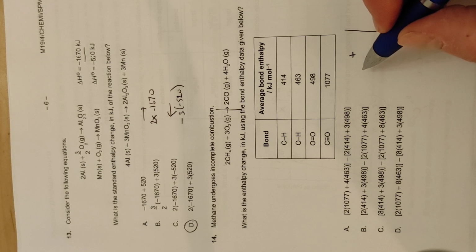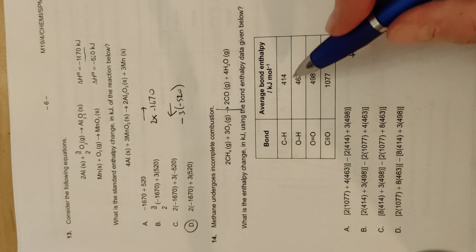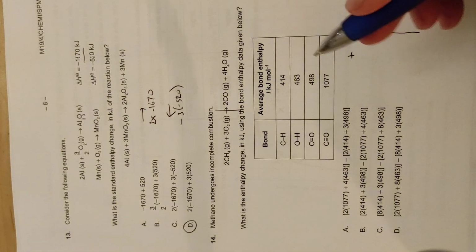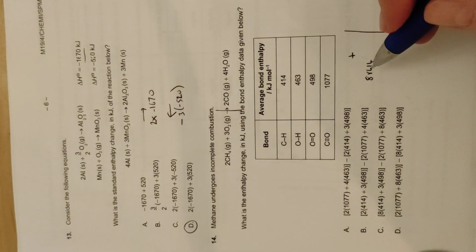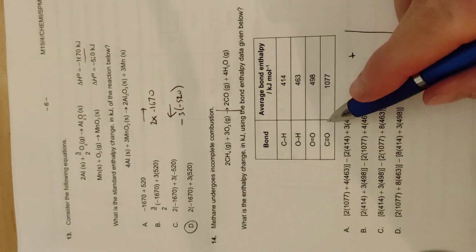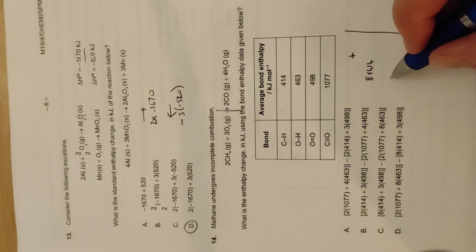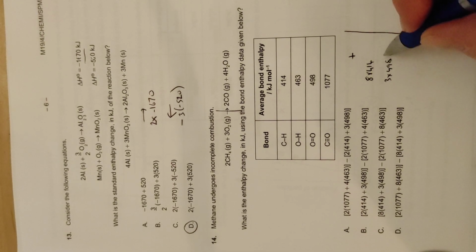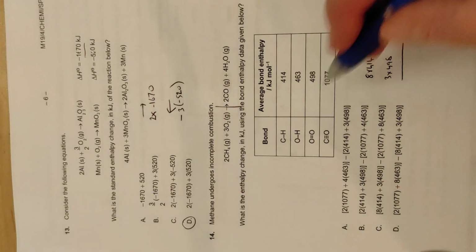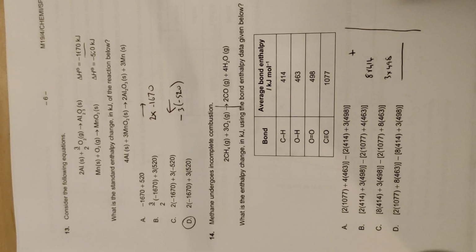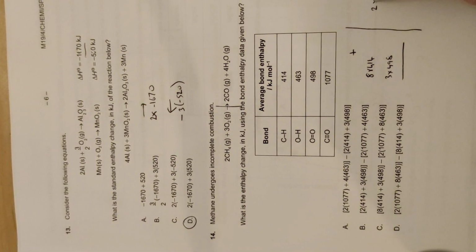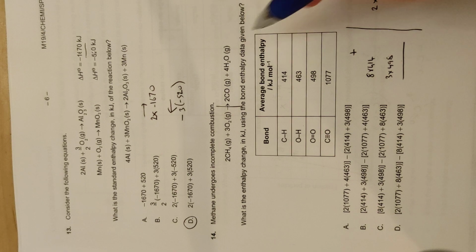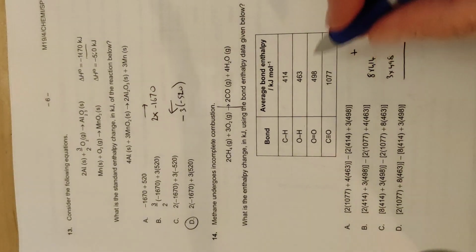So what I've got is 2 CH4s, so CH bond is 414, so 8 times 414, that's what I'm breaking, and 3 O2s, so that's 3 times 498. Okay, they're both positive, and then I'm making bonds, so over on the other side I've got 2 times CO, which is 2 times 1077. And then 4 H2O, which is therefore 8 times OH, which is 463.